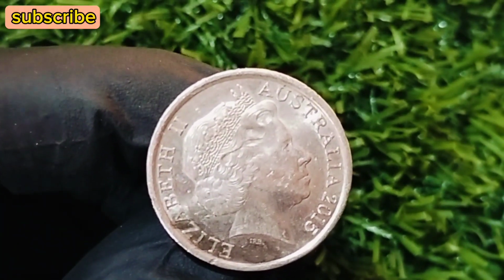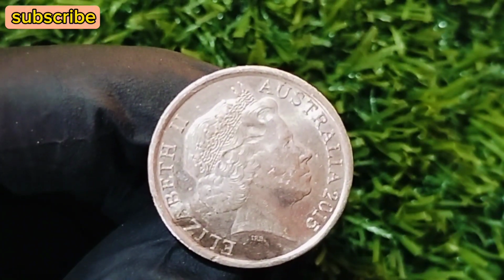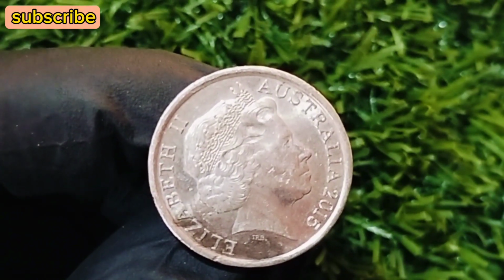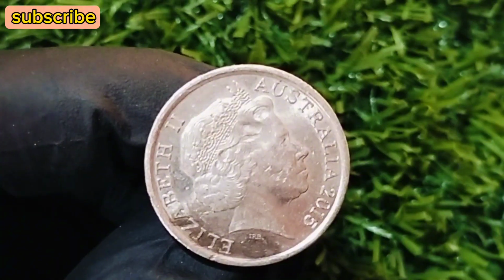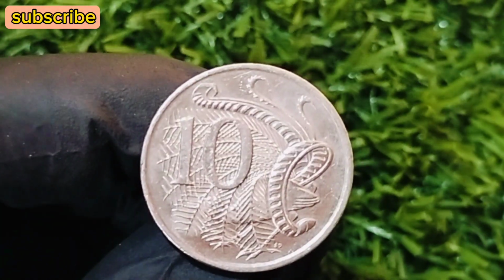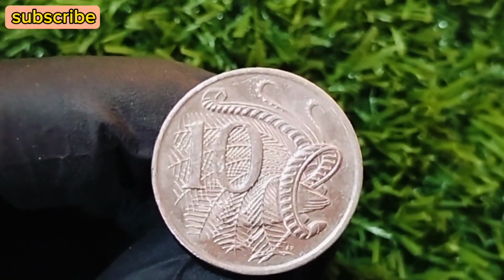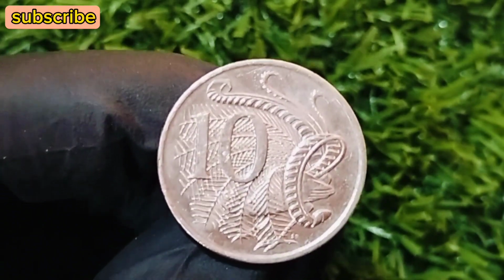On the obverse (heads) side, the coin bears the effigy of Queen Elizabeth II, as Australia is a constitutional monarchy with the British monarch as its head of state. The 2015 issue features the portrait designed by Ian Rank-Broadley, introduced in 1999 and used until 2018.